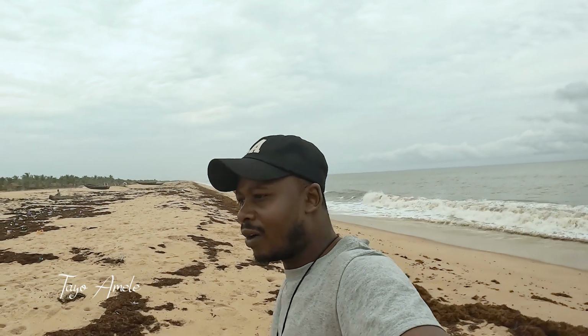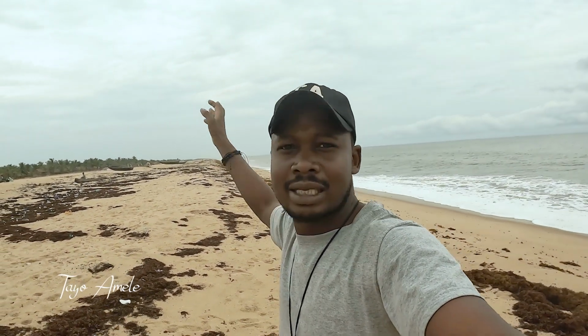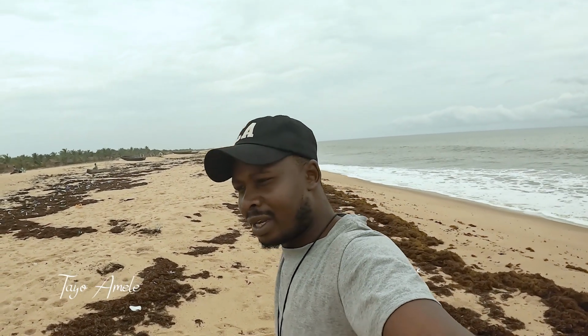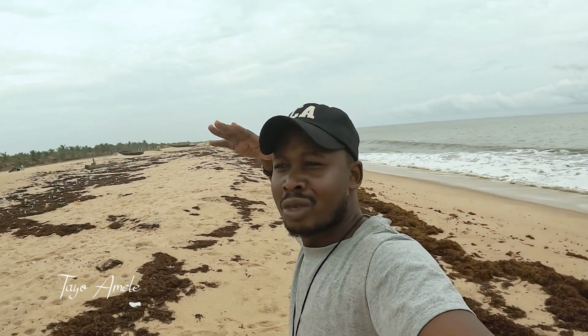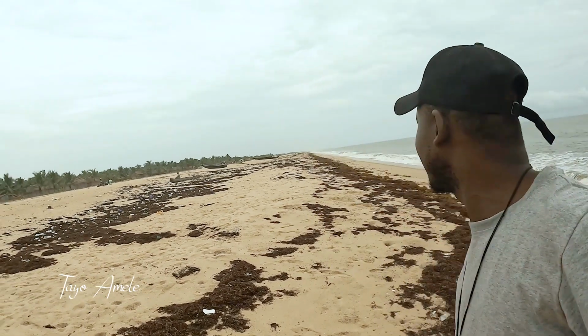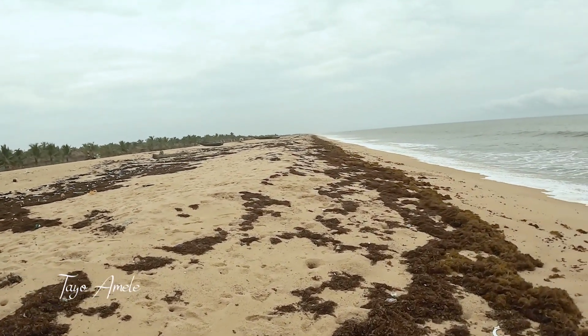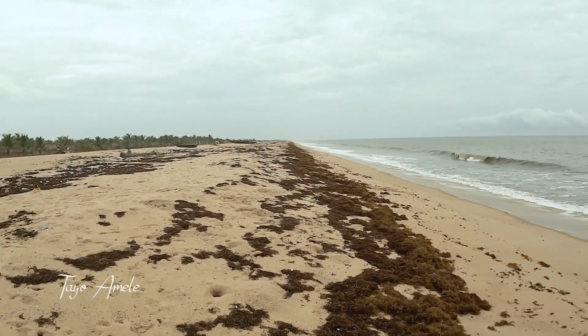And from Ondo State, you know now, to Delta States, Port Harcourt, Rivers State, Bayelsa, Akwa Ibom, and Calabar. So it's just like this. It's just this coastline down to Calabar.